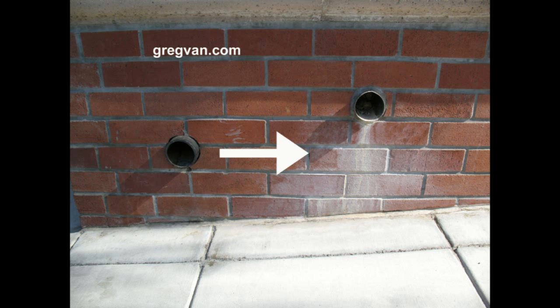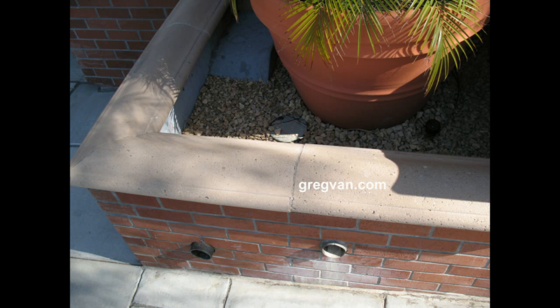Last on our list is a brick planter. You can see that the drainage from the water or the moisture, whatever is occurring regularly, is leaving calcium deposits, or at least this looks like calcium deposits, or other type of water residue on the bricks, and of course that isn't a good thing.